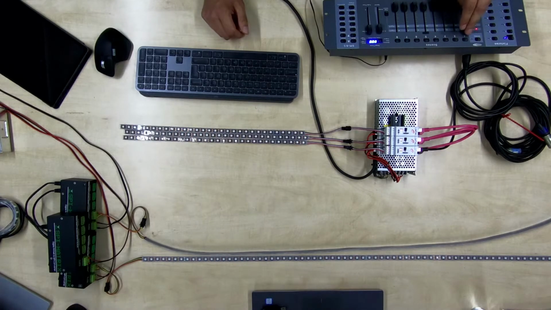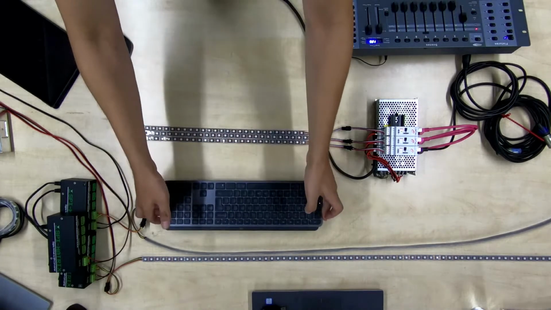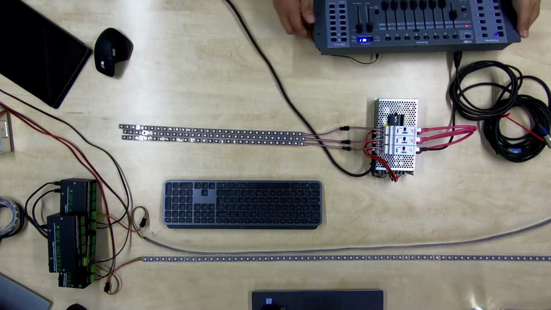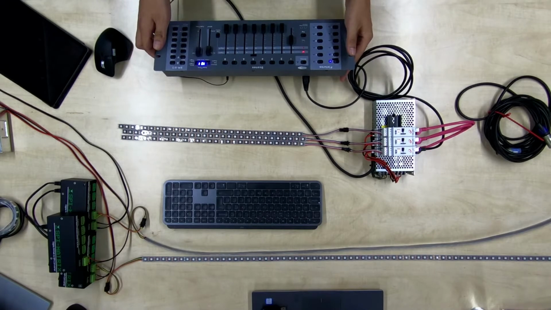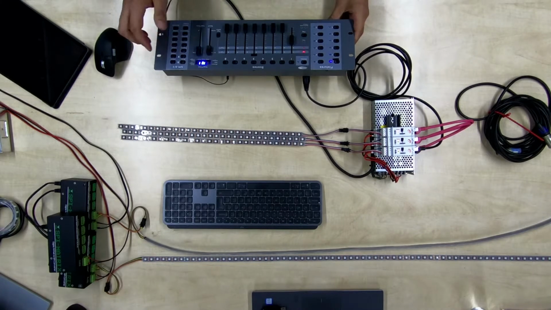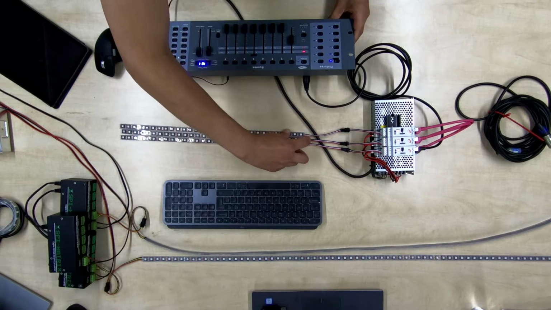I will try to move this here so that you can see changing values.